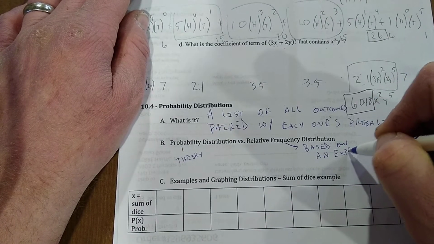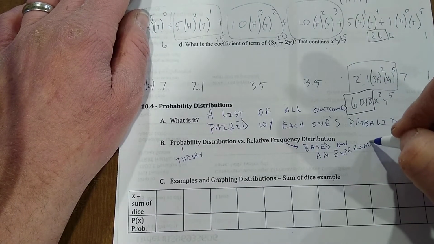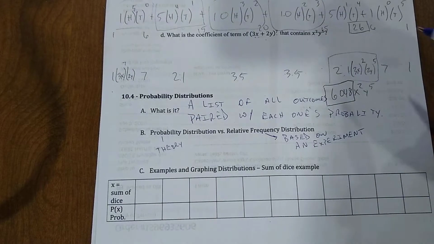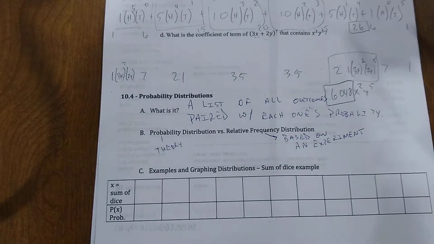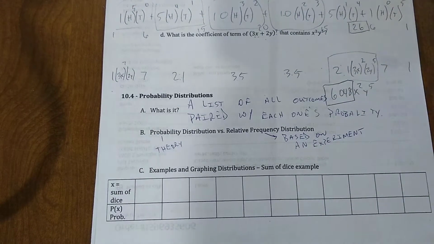So for right now, we're going to talk about a probability distribution. We're going to talk about the theory behind what should happen. And then if you want, you can do an experiment and see what really will happen. Okay, so let's talk about the experiment of throwing 2 dice and adding them up.